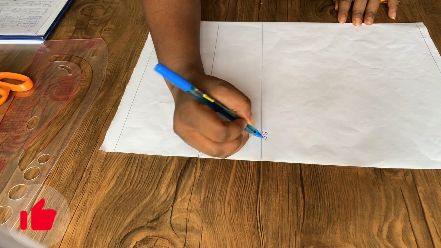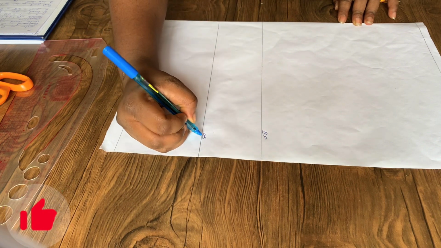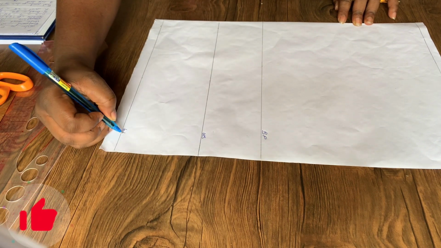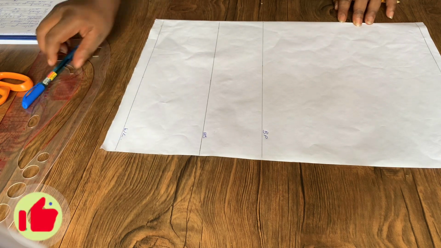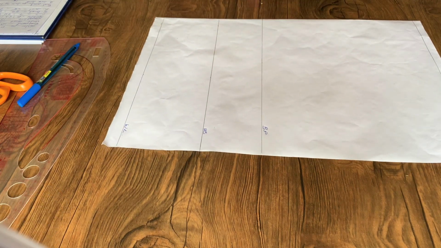So I'll go ahead and label. That's our bust point, like I said earlier. That's our under bust and that's our waistline measurement.